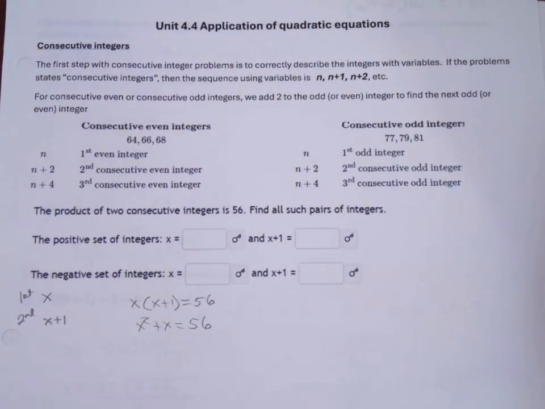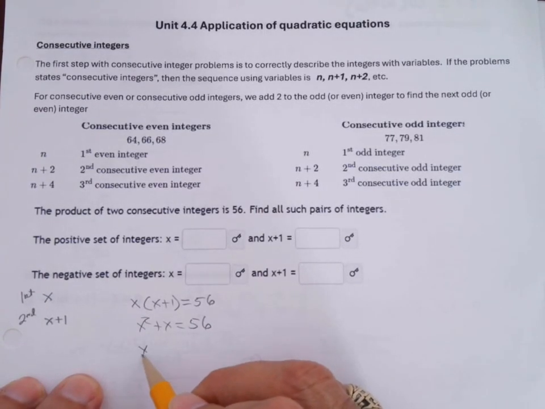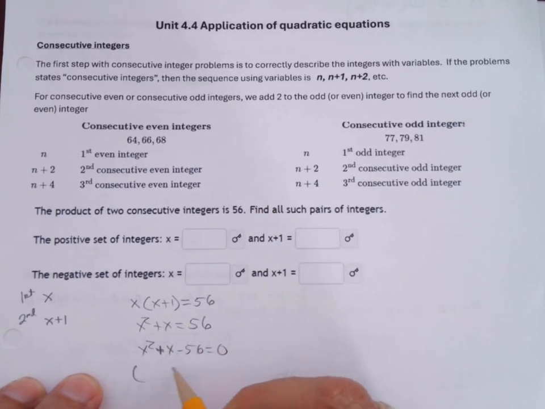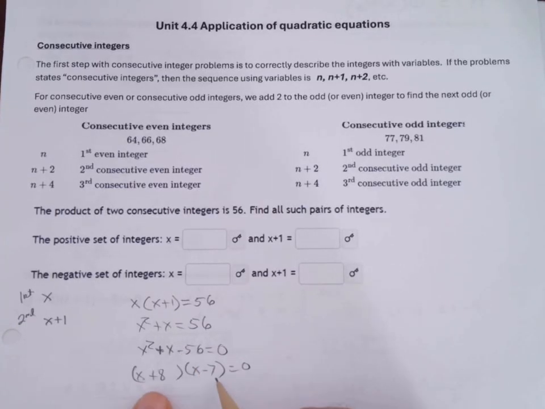This will easily factor, and I'm not going to go through it, but if you subtract 56, well, I will go through it. So if I go ahead and subtract the 56 and set it equal to 0, then this factors very easily. I'm going to get x plus 8, x minus 7 is equal to 0, multiplies to negative 56, adds to 1. That means x is equal to a negative 8, x is equal to a positive 7.